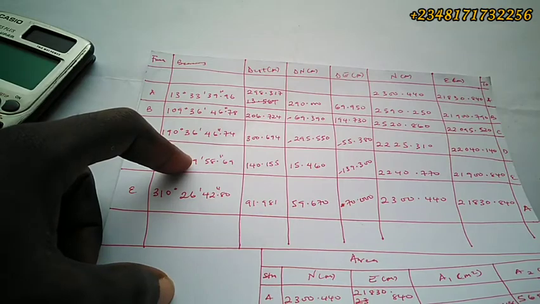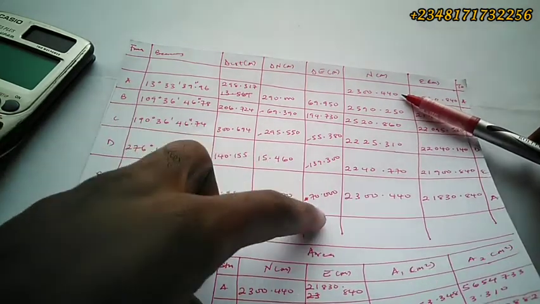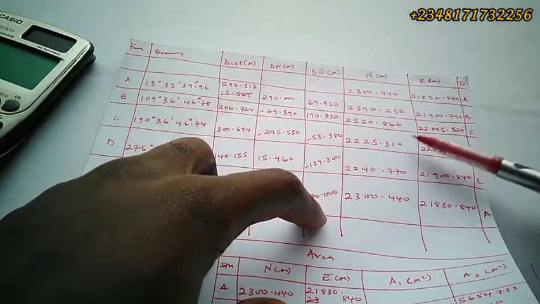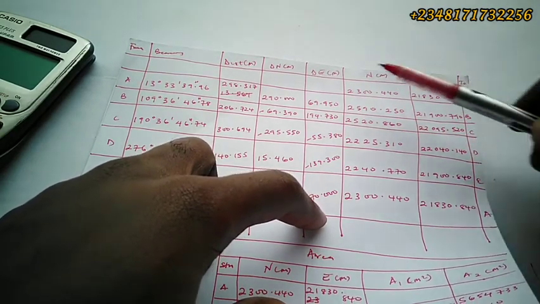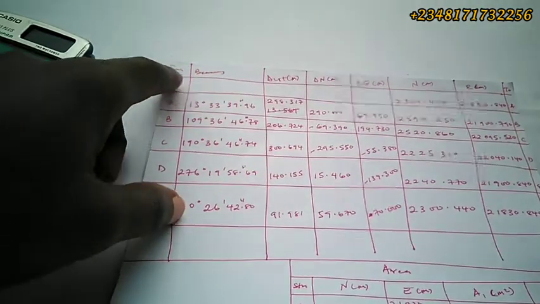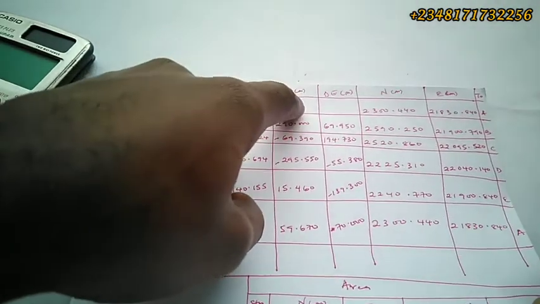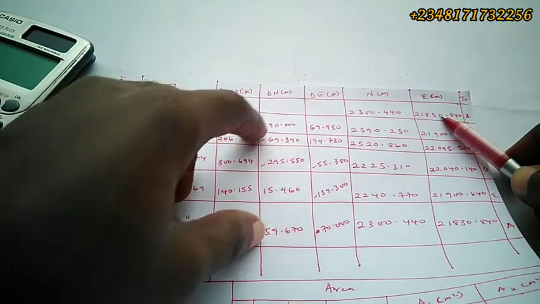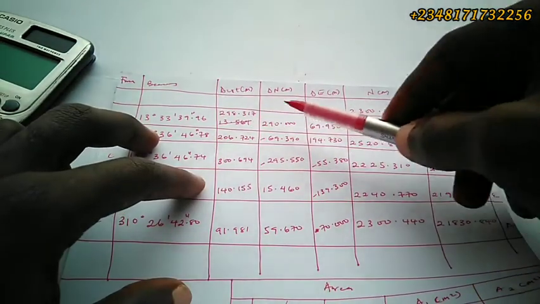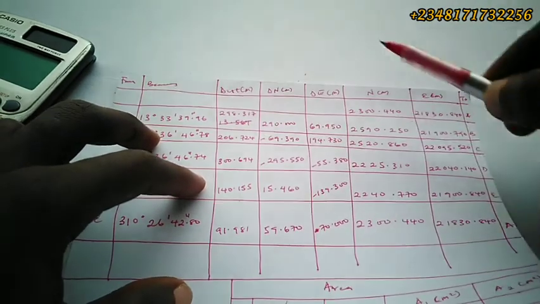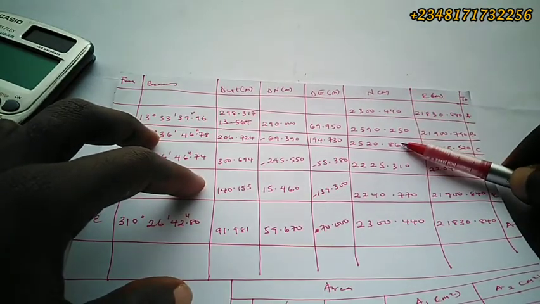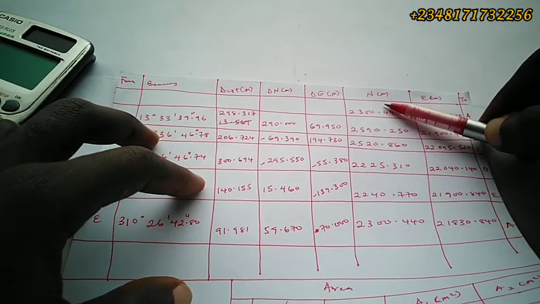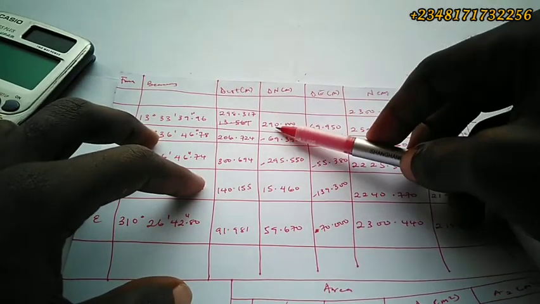The first thing is that you arrange your coordinates A to E, then you repeat A. By the time you arrange it A to E and repeat A, you can start your back computation. So we have the from, bearing, distance, delta northern, delta eastern, your partial coordinates, then your northern and eastern. How do you get your differences, that is your delta northern and delta eastern? The second minus the first, the third minus the second, the fourth minus the third, and so on. By subtracting them, you get the values of your delta northern and delta eastern respectively.